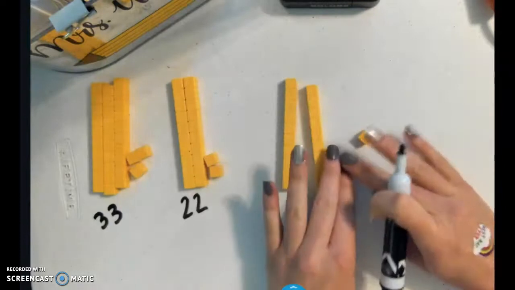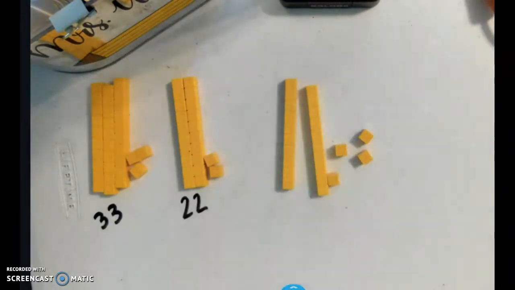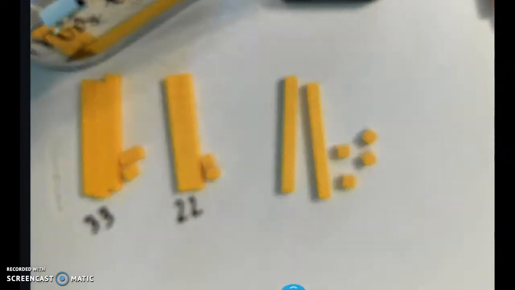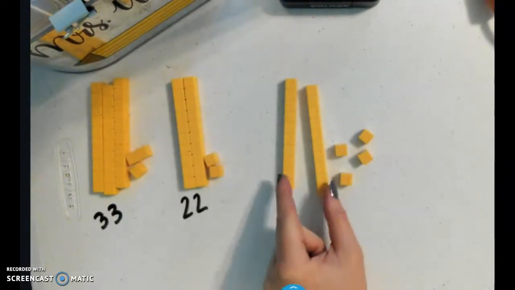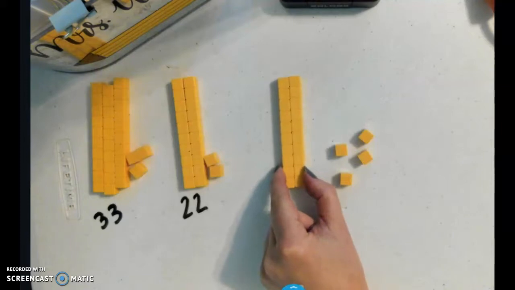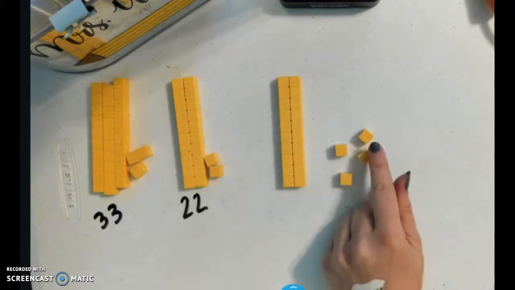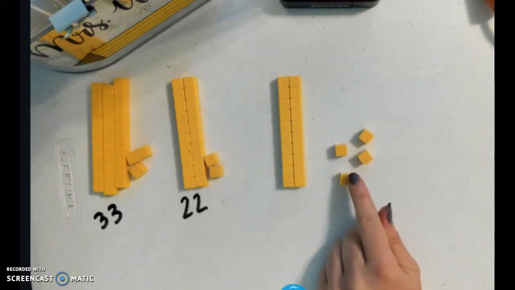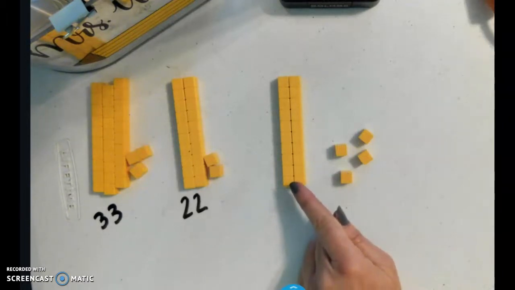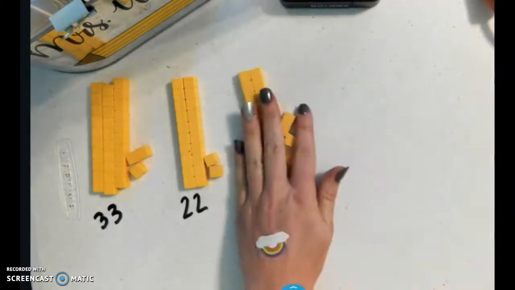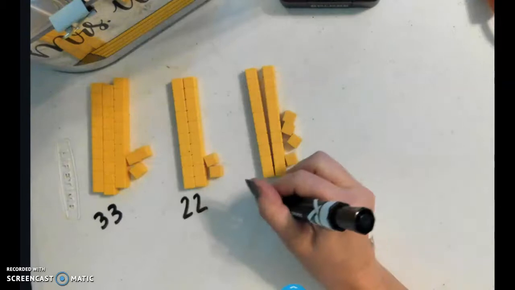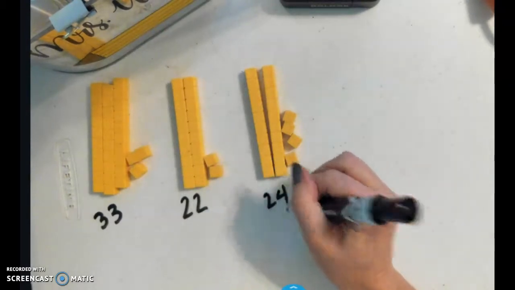Okay, what about this collection? Count that for me. All right, let's count it together. 2 groups of 10 is the same thing as 20, and I can subitize. I know there are 4 singles here. So can anybody quickly say 20? And 4 more would be 24. Let's do one more.